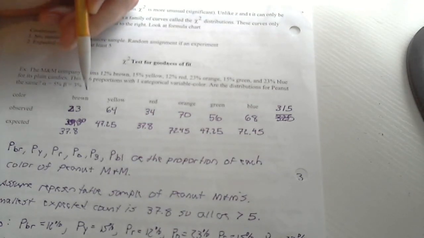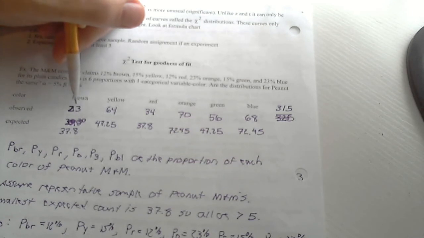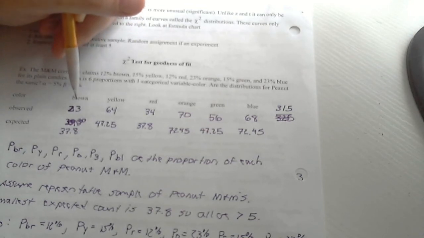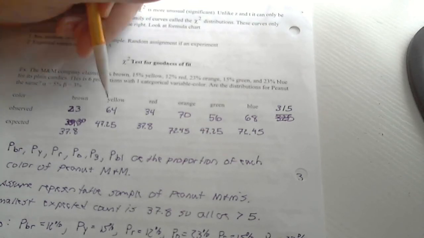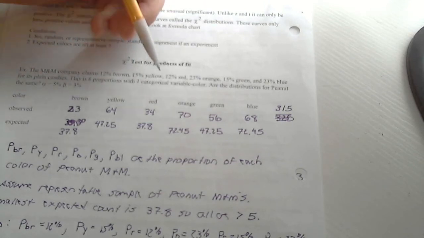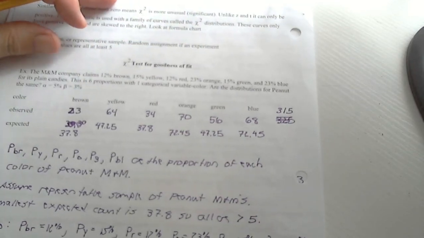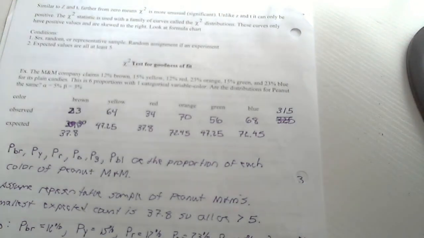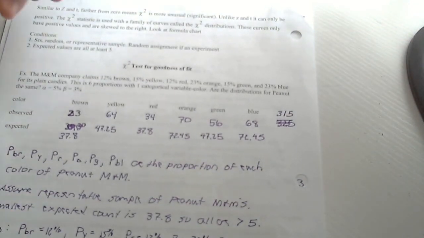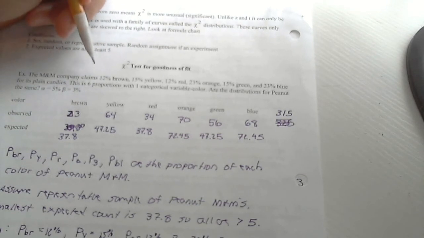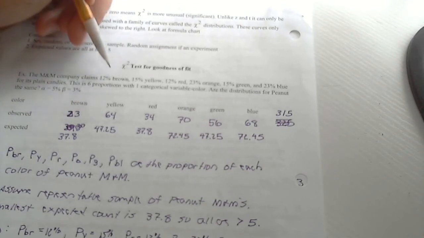In these classes, the total for brown M&Ms was 23. That is how many students in the statistics classes I taught had brown M&Ms. 64 yellow, 34 red, and so on, bringing it to a grand total of 315. According to the M&M company, 12% of plain M&Ms are brown.